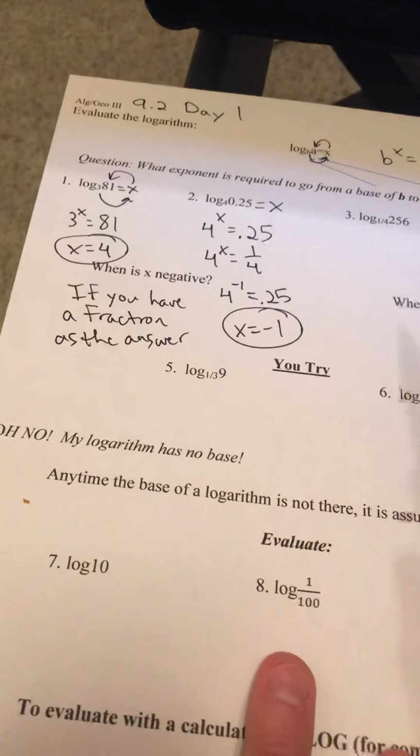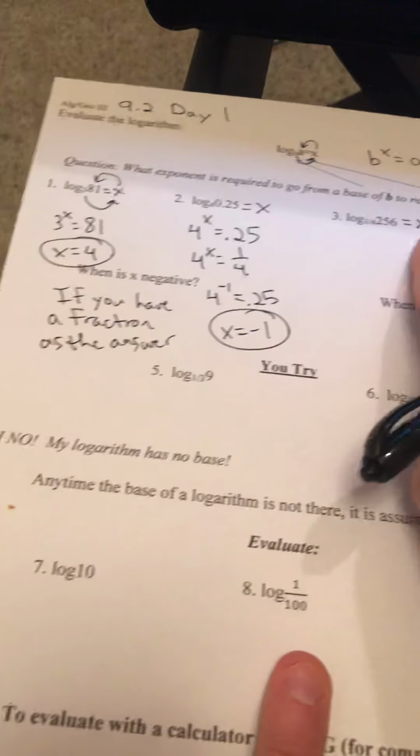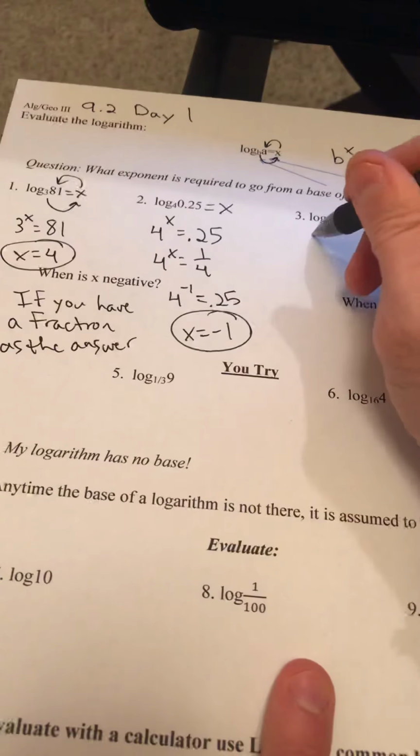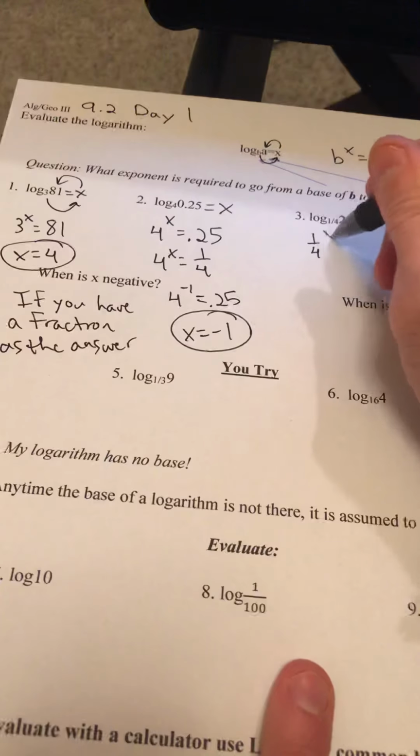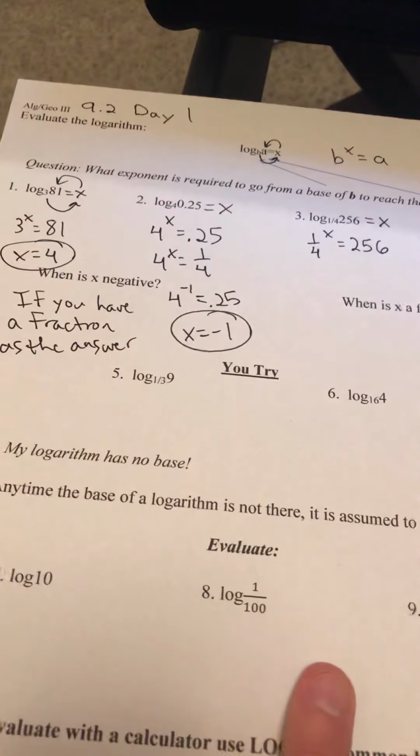Now, if we look at these next ones, log base 1/4 of 256 equals x. Well, I'm going to again rewrite this as 1/4 to the x equals 256.